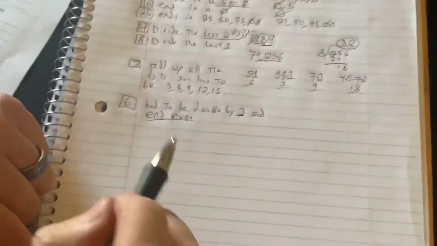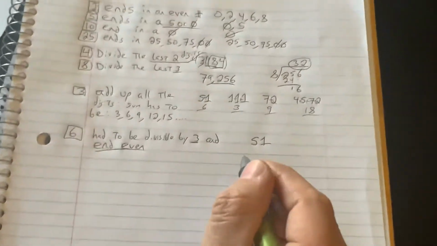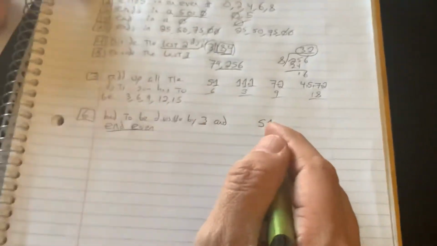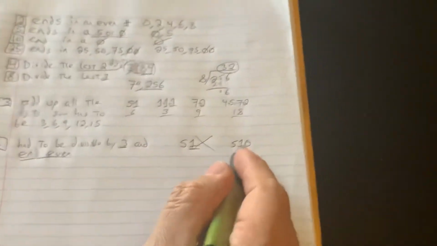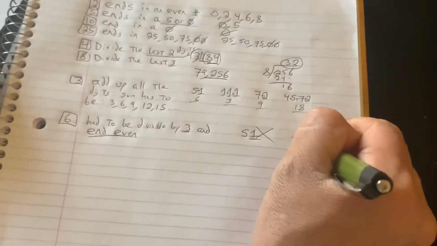So going back to 51, remember the example 51 that I told you was divisible by 3? It is. 5 plus 1 is 6. It's divisible by 3. But going back, does it end in an even number? No. Therefore, that number will not be divisible by 6. But if I add a 0 and make it 510, 5 plus 1 plus 0 is still 6. That means it's divisible by 3. And is it ending in an even number? Yes. So therefore, that number will be divisible by 6. Cool? It's kind of weird, but we'll see it right now with the homework.